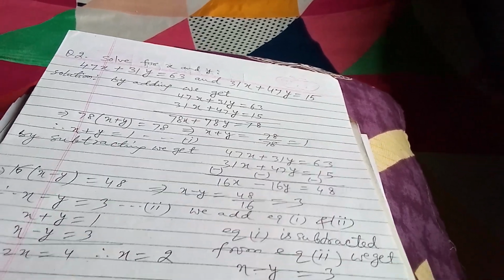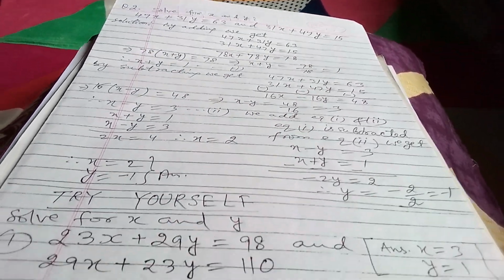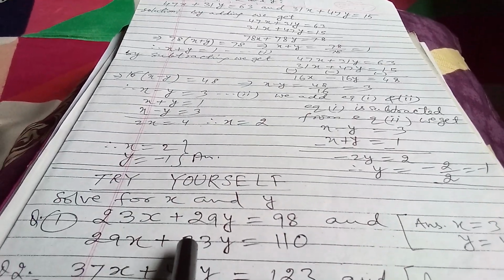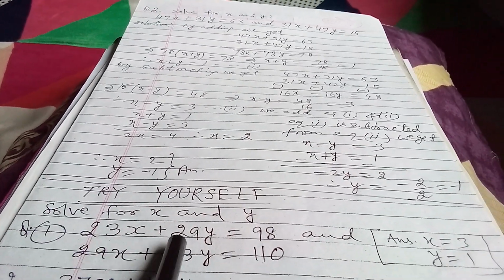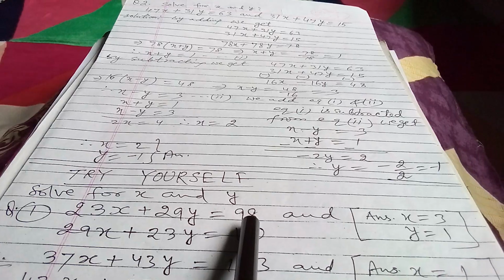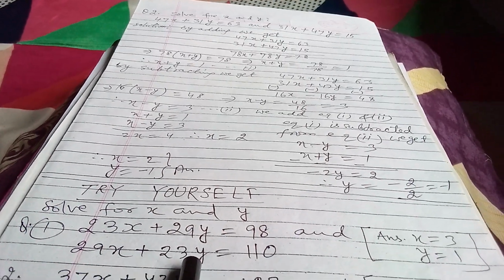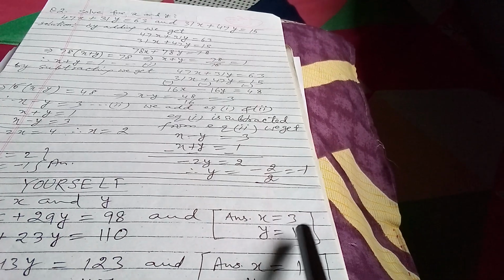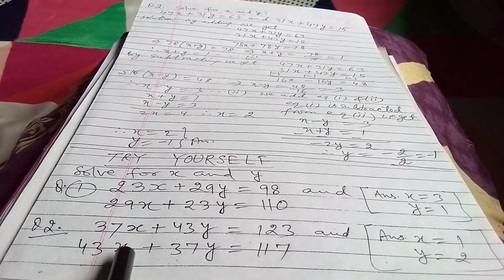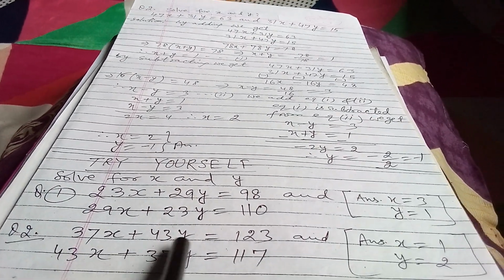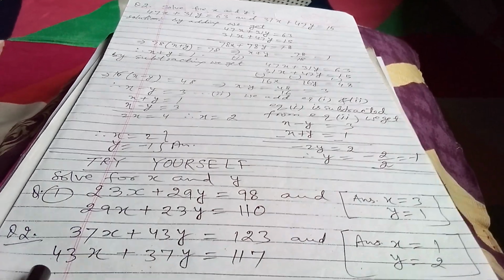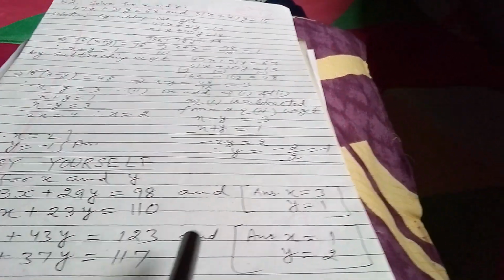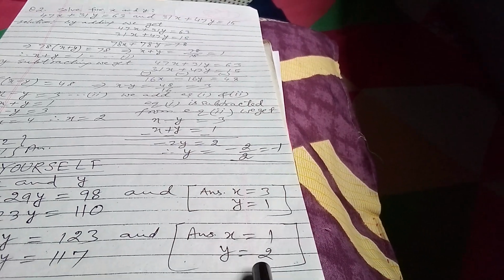In the same way, you have to try yourself. I am giving two questions so that you can have command over such types of questions. The first question is 23x plus 29y equals 98, and 29x plus 23y equals 110. Its answer will be x equals 3 and y equals 1. And the second question is 37x plus 43y equals 123, and 43x plus 37y equals 117. Its answer you will get is x equals 1 and y equals 2.